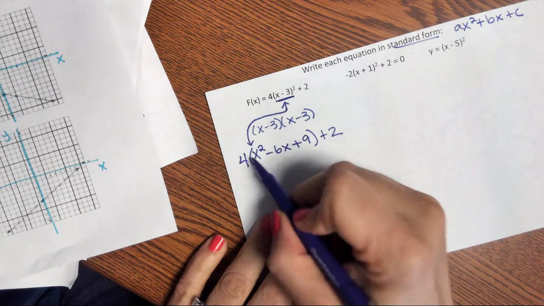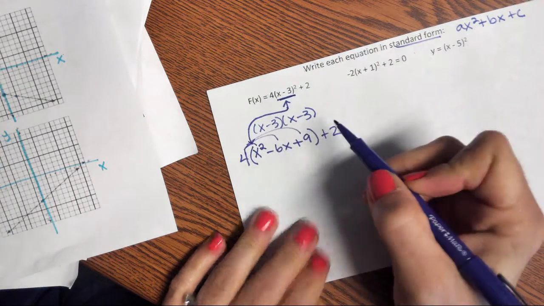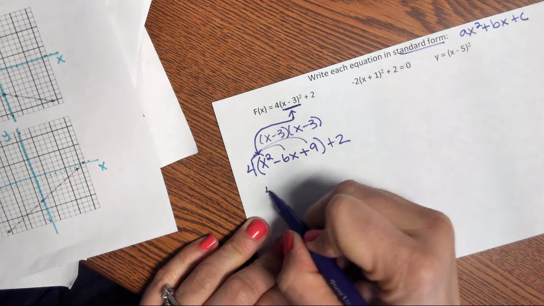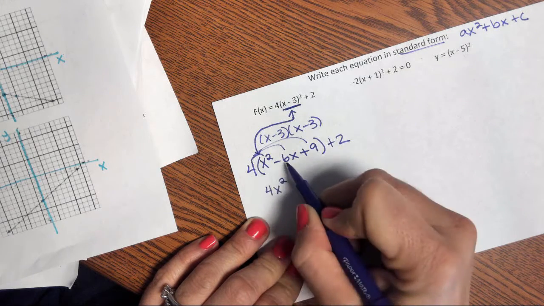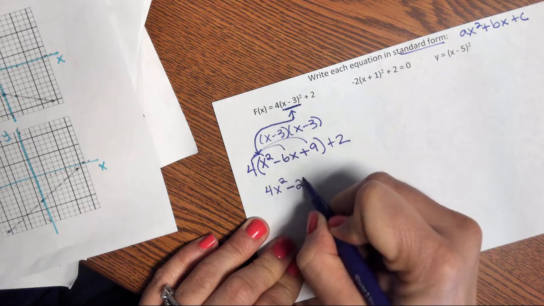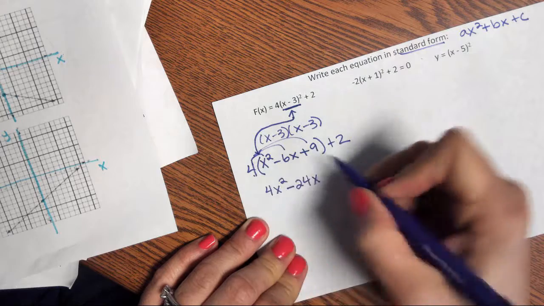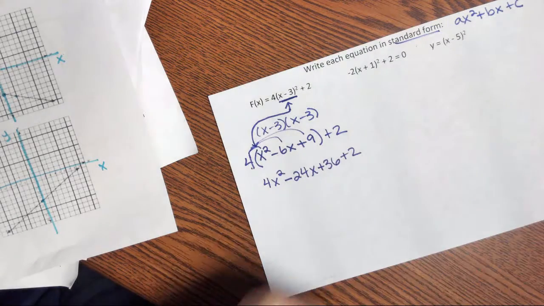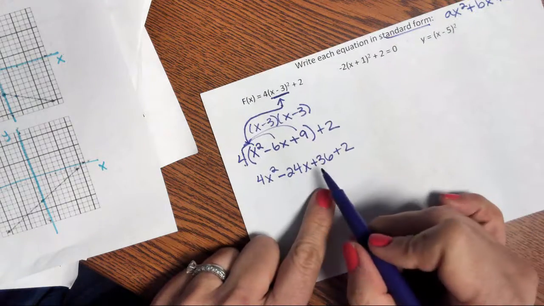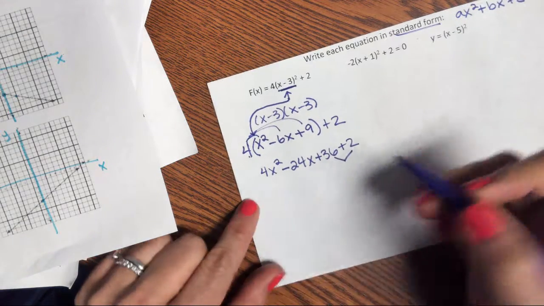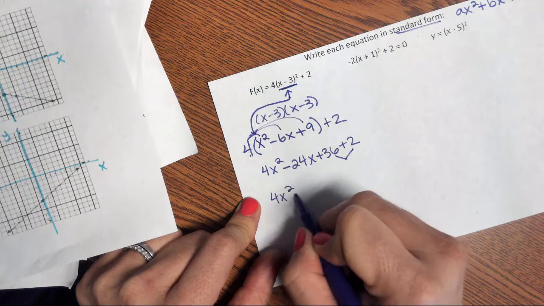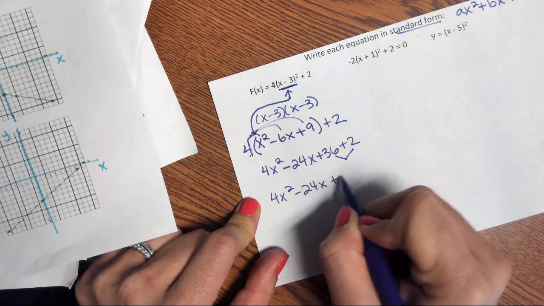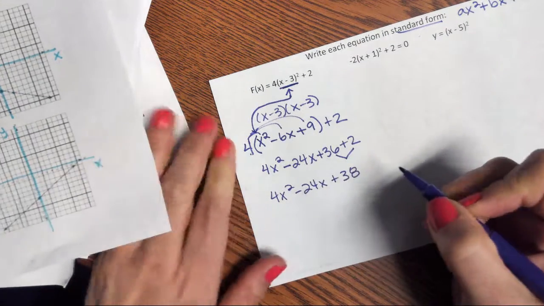Now we need to distribute. 4 times x squared is 4x squared. 4 times negative 6 is negative 24x. 4 times 9 is 36. Then we drop down the plus 2. Okay, you should notice that your 36 and 2 can be combined, and you get 38.